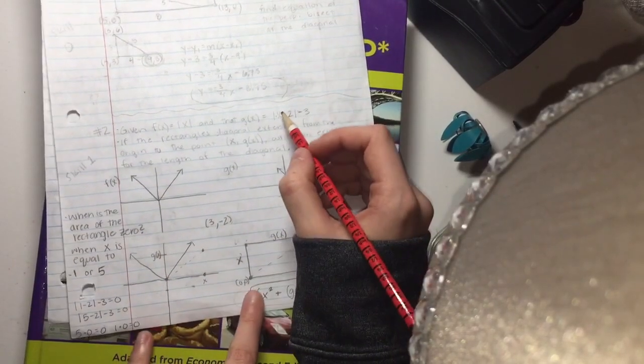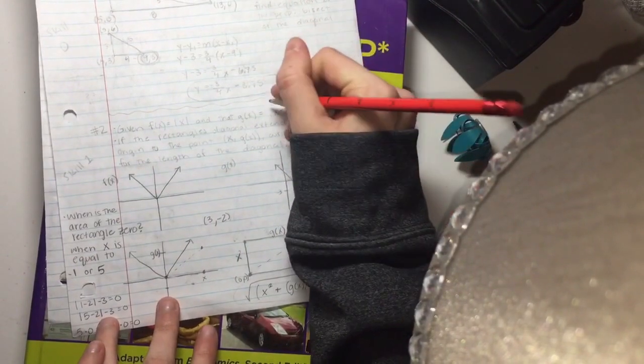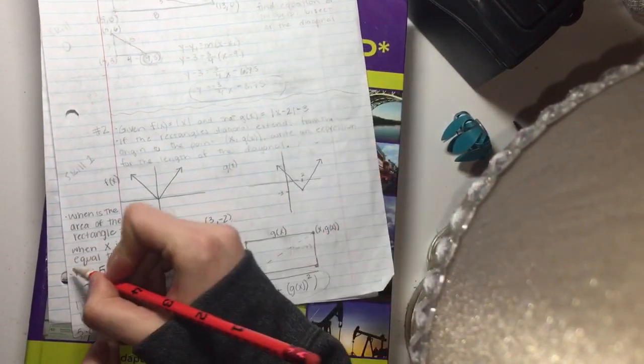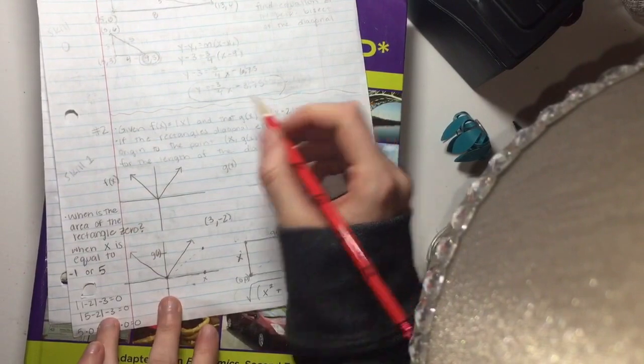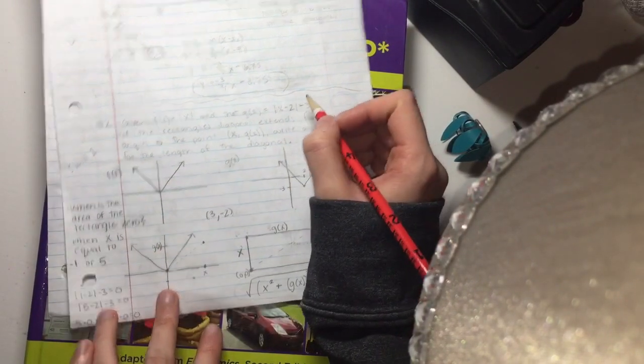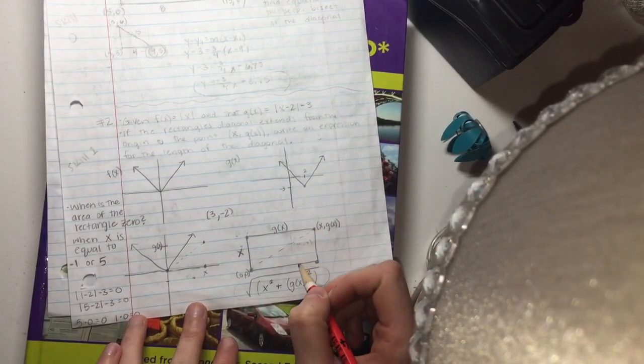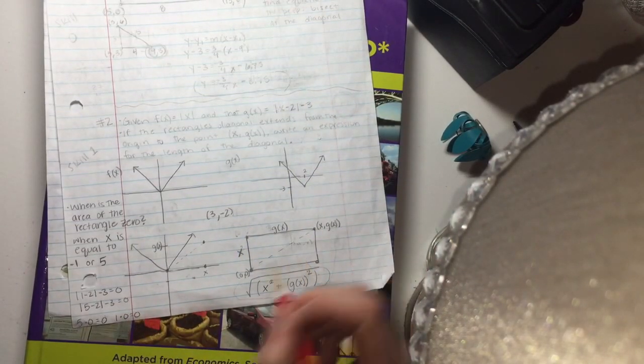Same thing with 5. When you plug 5 into here, when I said 1 before, I meant that 1 is supposed to be negative, not this x value. So then when you plug 5 in, 5 minus 2 is 3, absolute value of 3 is 3, minus 3 is 0. So when x is 5, this is 0. And yeah, there's that.